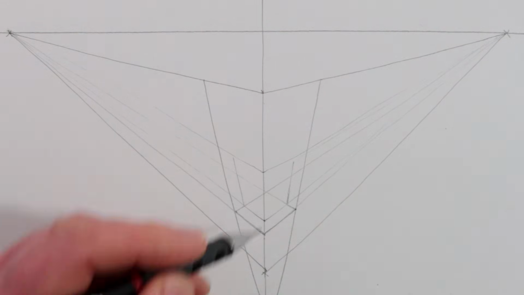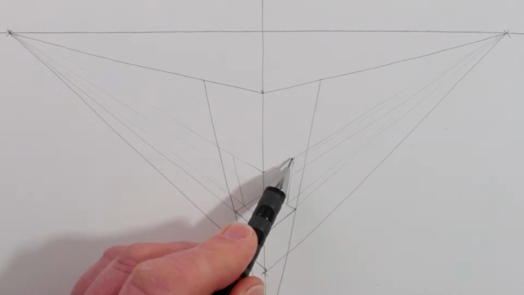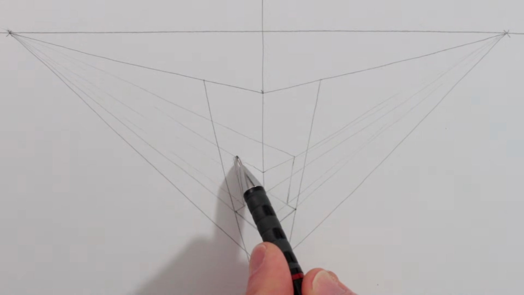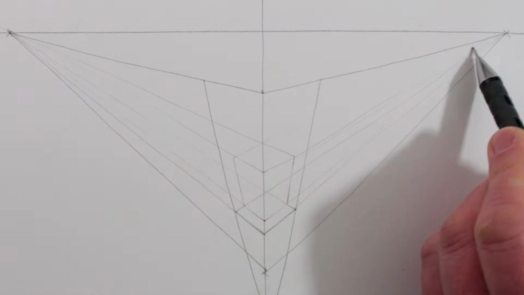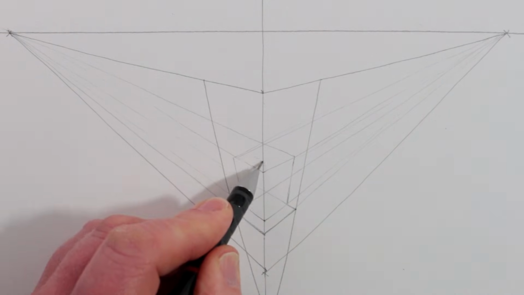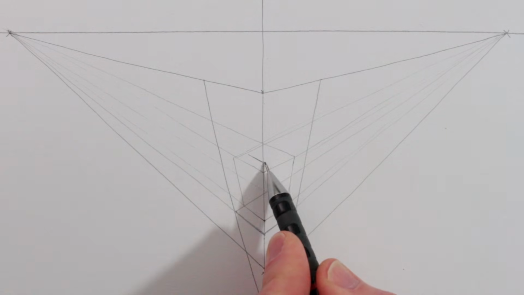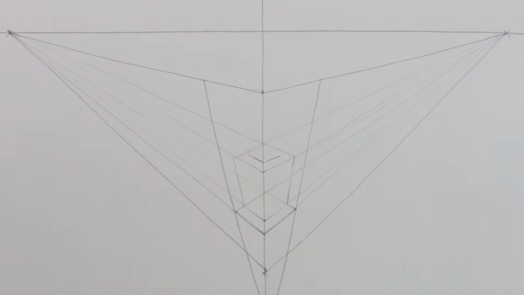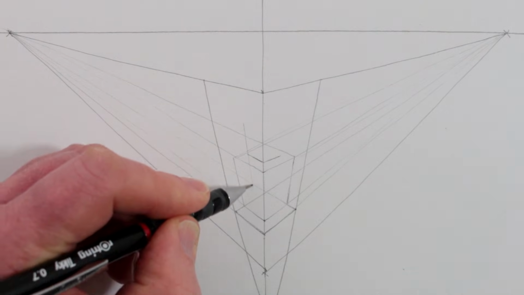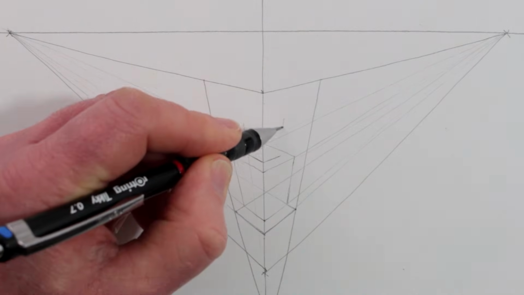Now, once we've got the first platform of this building, we can draw more diagonal lines to the left and right vanishing points for the base of the next section of the building. The base will be on top of the first part of the building, just a bit smaller, but as it comes upwards, it gets larger because it gets nearer our view. It gets nearer us, the person looking at the image.